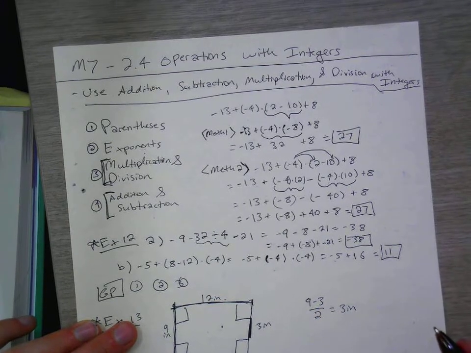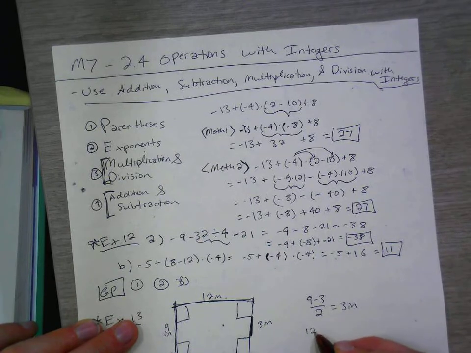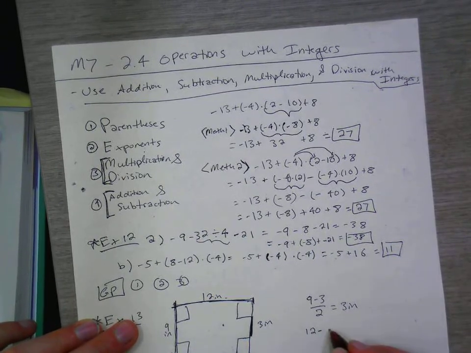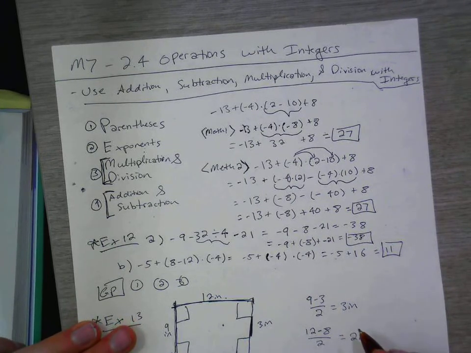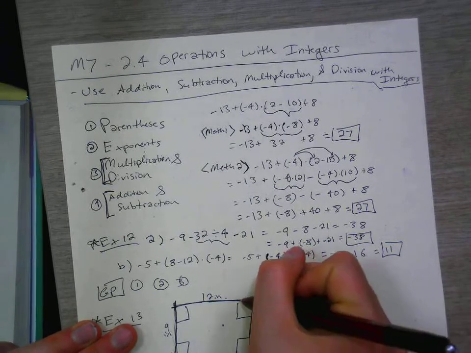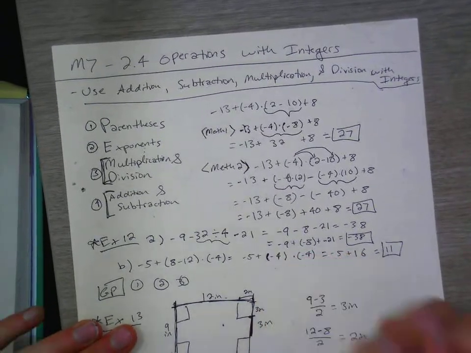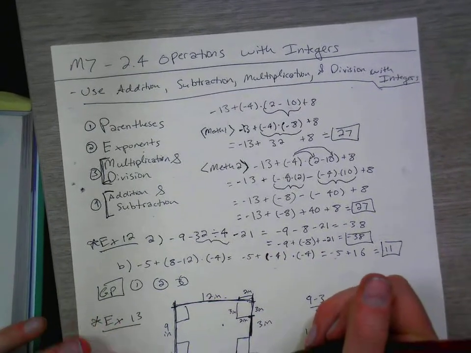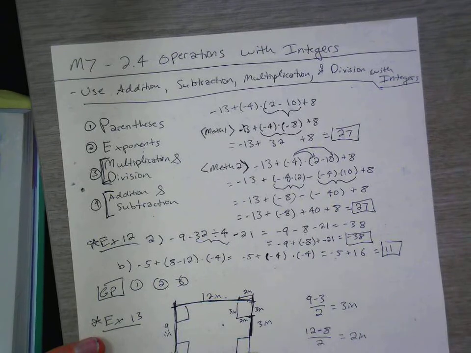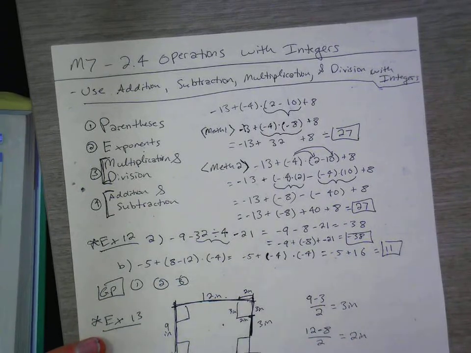Now, to figure out the width, how far it is this way, we're going to take the whole thing, which is 12, minus 8, which is this little part, divided by 2 because there's 2 of them, and that gives us 2 inches. So we know that each of them are 2 inches by 3 inches. Each of these little rectangles. So now let's find the final answer. It says area of original paper, which is this whole thing, and then we're going to subtract the area of the rectangles.